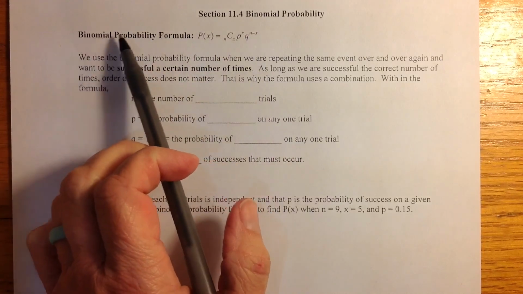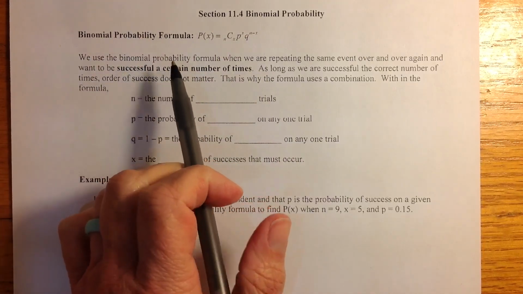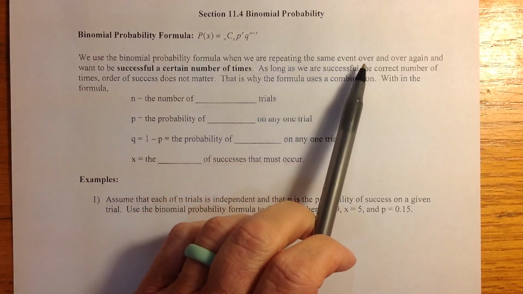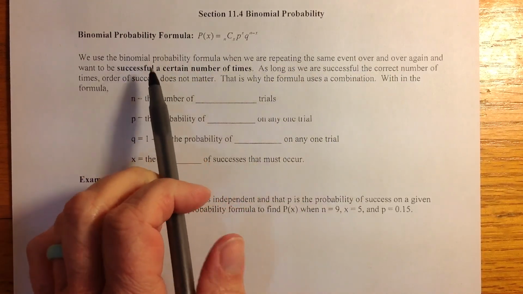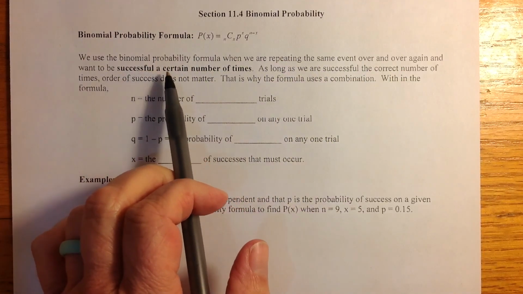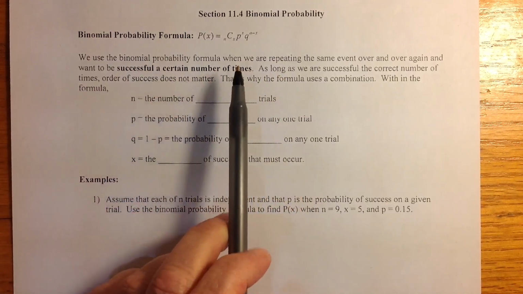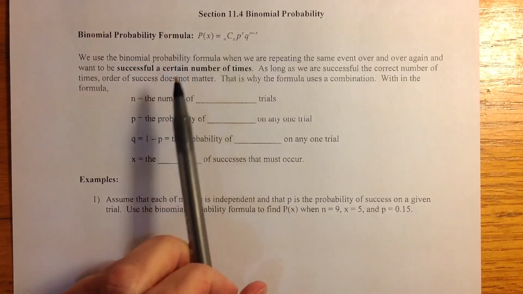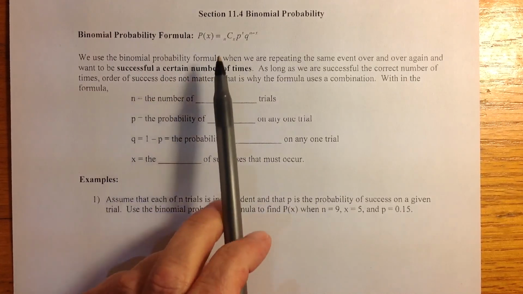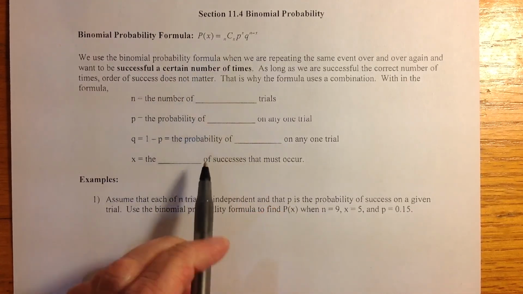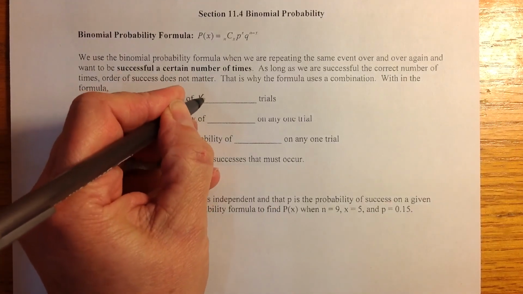This idea of binomial probability is the idea that we are repeating the same event over and over again, and we want to see a certain outcome a set number of times. So let's go through each of these letters in this formula and describe them. N, listed up here, is the number of repeated trials.